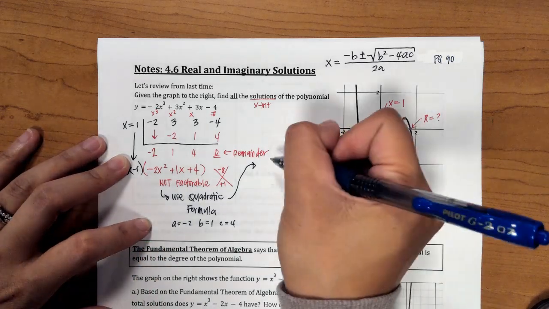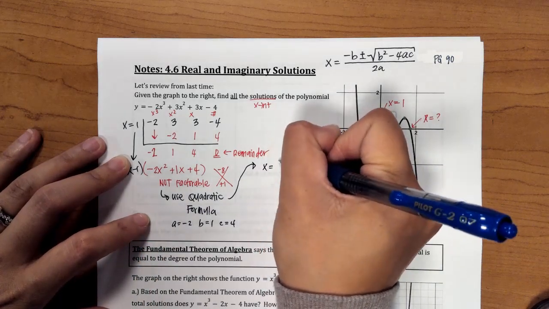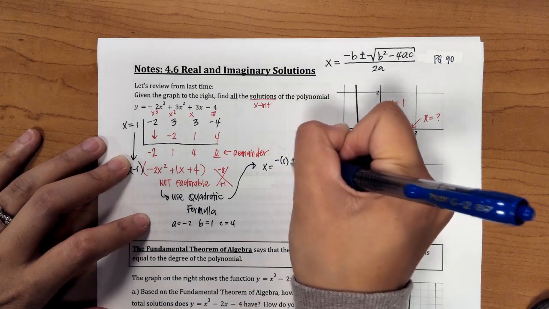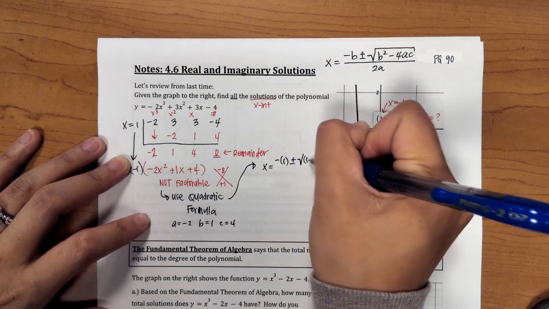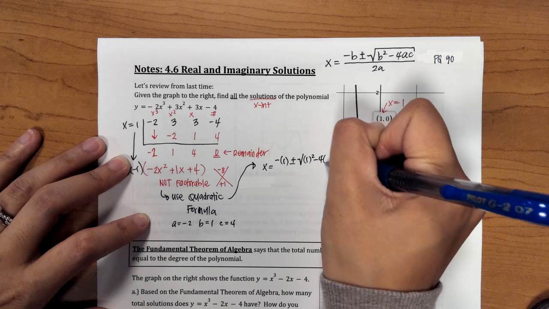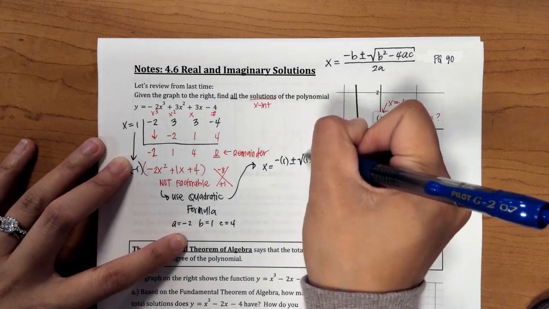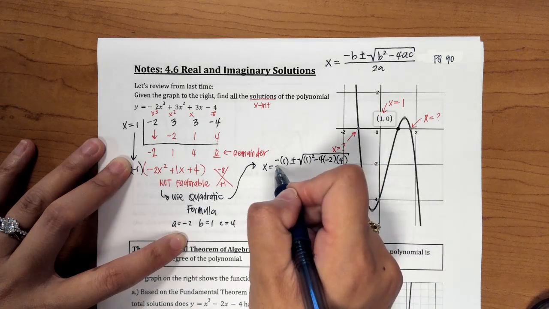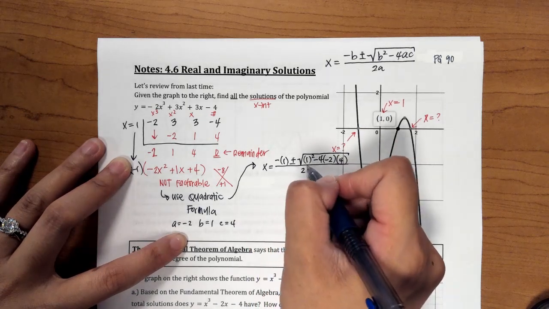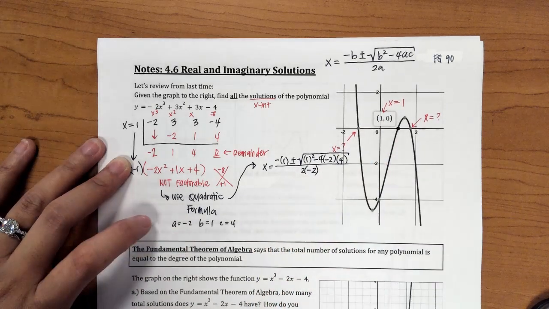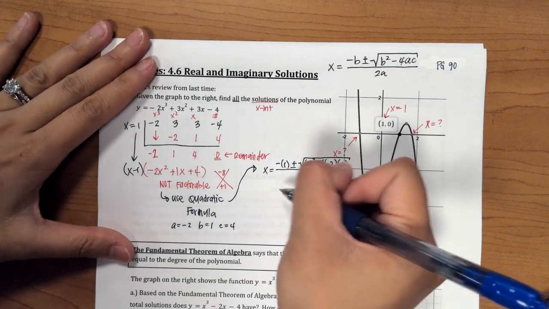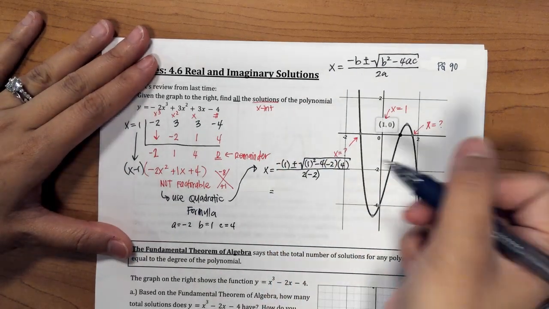So I'm going to go x equals negative 1 plus or minus the square root of 1 squared minus 4 times negative 2 times 4, all over 2 times negative 2 for a. And so let's simplify our terms.